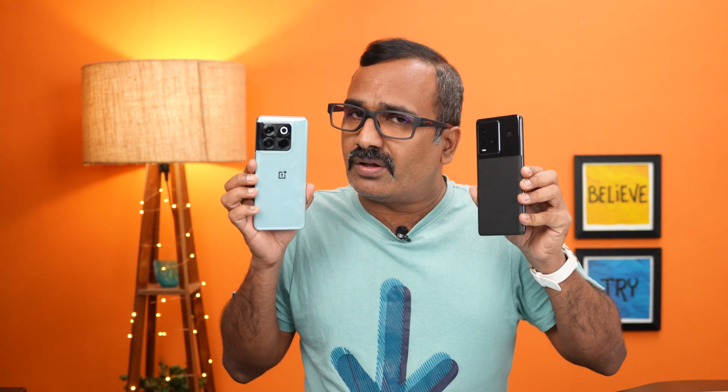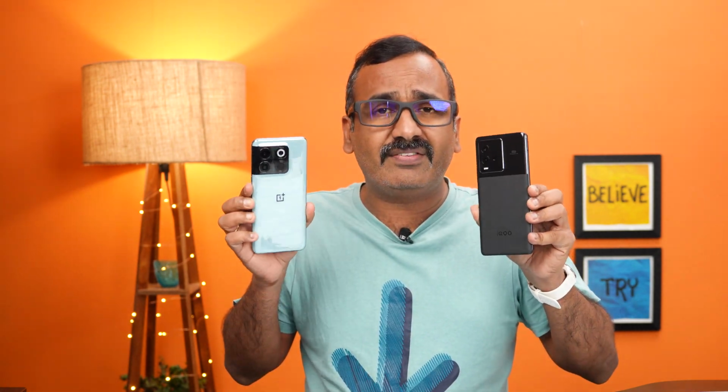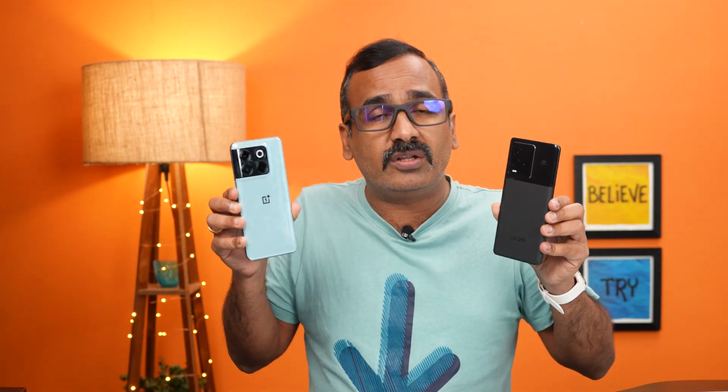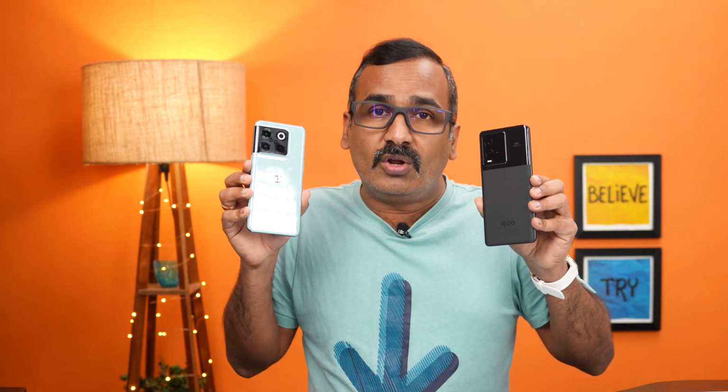While on the iQOO 9T, you can see that the design has a lot of similarities with the iQOO 9 Pro. We have a dual tone finishing, the glossy finishing on the top and the matte finish at the bottom. The camera is a squarish layout. So both of these devices look really good in terms of the design aspect. Now it's more of a personal choice whether you like the iQOO 9T or the OnePlus 10T. Now both look really good here.